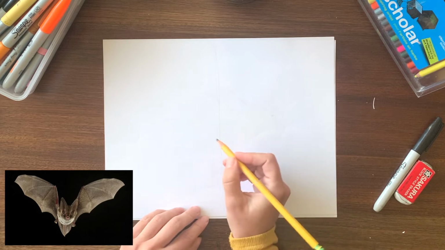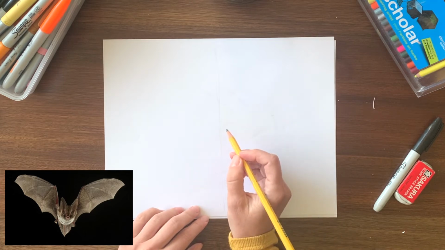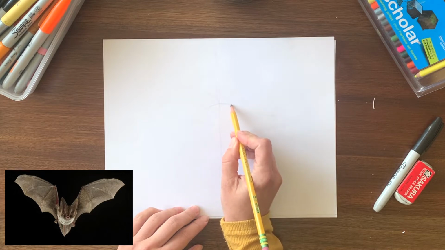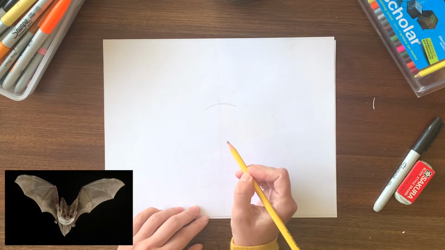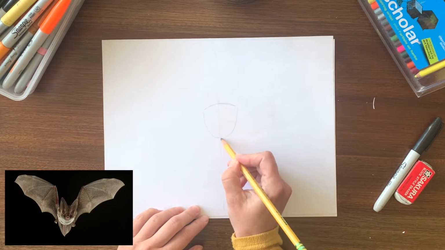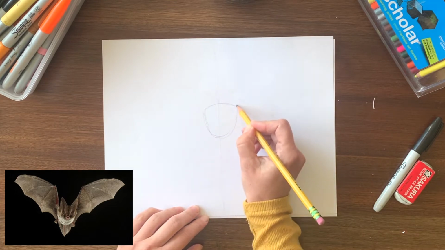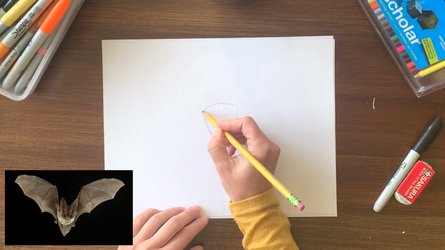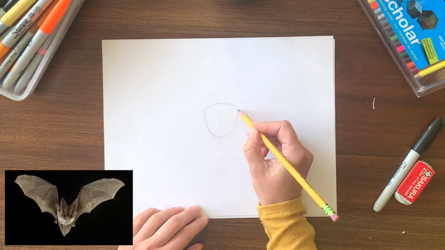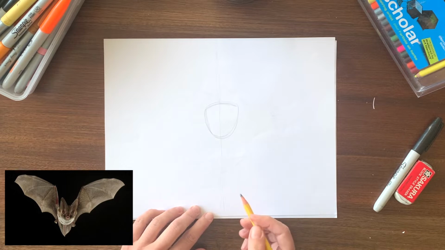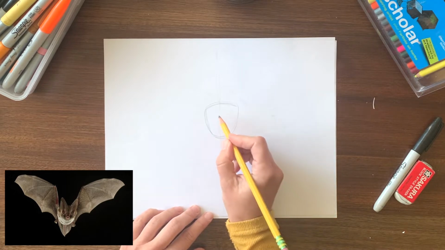And this picture of the bat is not perfectly symmetrical because it is flying through the sky, but it's mostly symmetrical. So I'm going to start by doing a curved line in the middle of my page, and then a longer curved line. So I'm kind of making an oval that's kind of squished down on the top. So this is going to be the bat's body. Okay, so curved line on the top, longer curved line on the bottom.